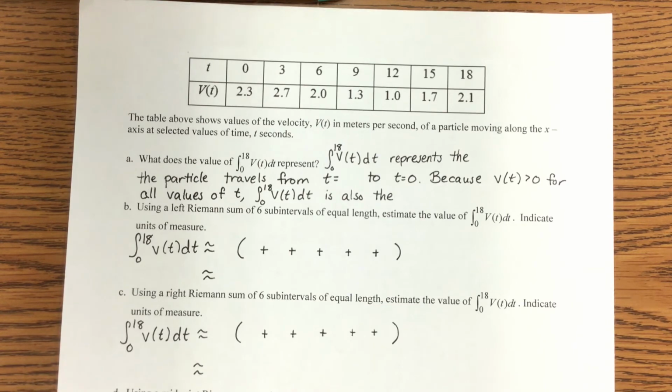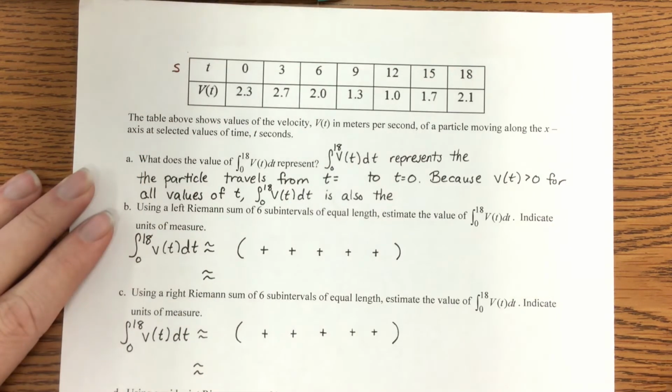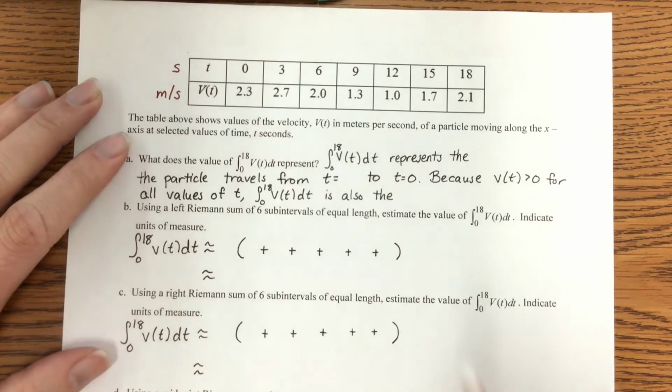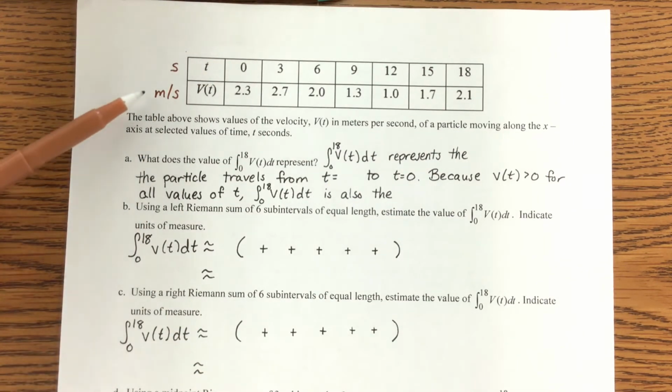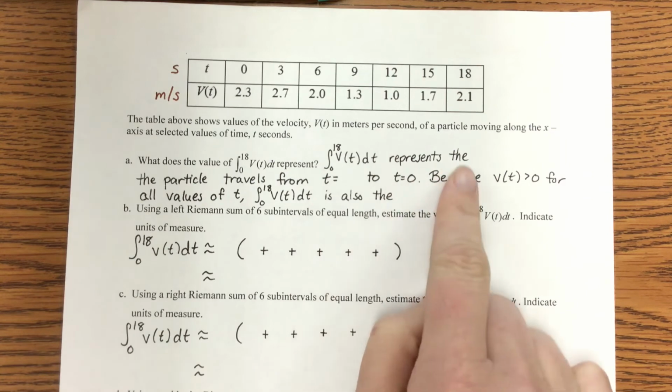The table above shows the values of velocity in meters per second of a particle that is moving along the x-axis at selected values of time t seconds. So this is in seconds, and this is in meters per second. That means that position would just be meters. What does the value of the integral from 0 to 18 of v of t dt represent? I've got most of my sentence written down, so I can just read it out to you. That integral represents the blank.